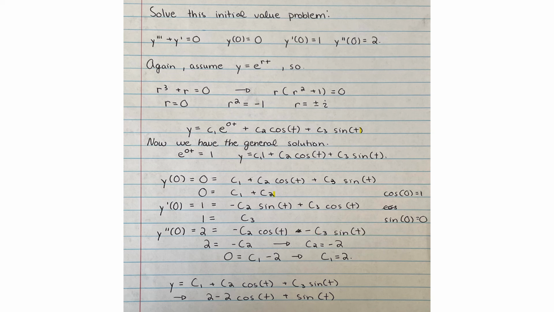And so we're left finding out that constant 2 is equal to negative 2. This helps us go back to here and solve for C1. And then we see C1 is equal to 2. Using the initial conditions, we have now solved this problem because we have solved for the values of these coefficients.